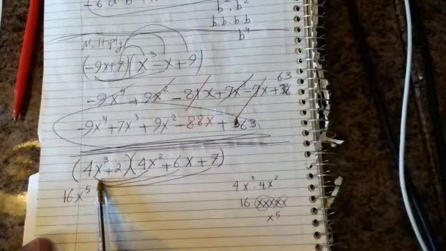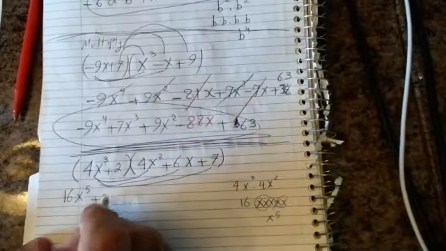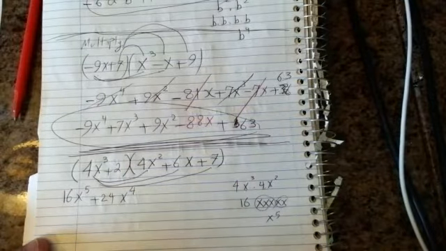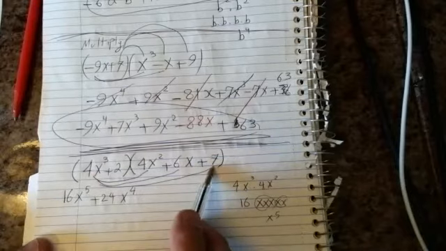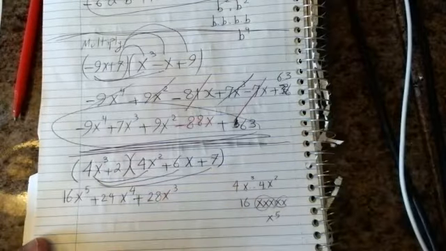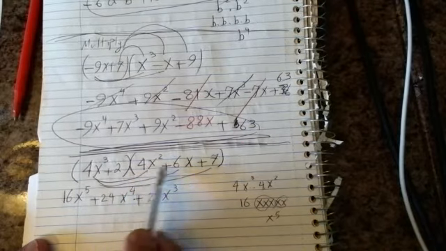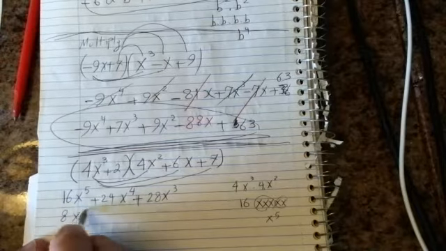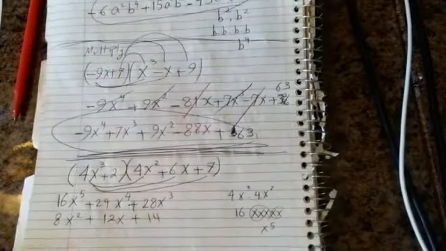Now, 4x3 times 6x. 6 times 4 is 24. x times x3 is x to power of 4. Then 4x3 times 7 is just 7 multiplied by 4 because there is no variable here. So it would be 28x3. Now I bring the 2 and multiply by each. All it does is just change the numbers. So this 2 times 4 is 8, 8x2, 12x, and 14.